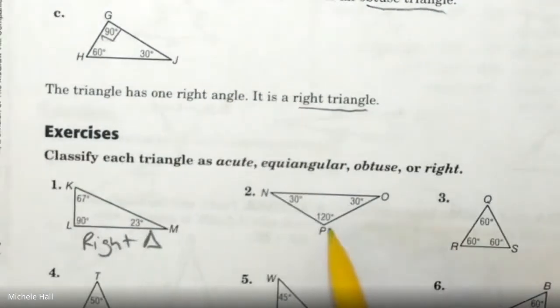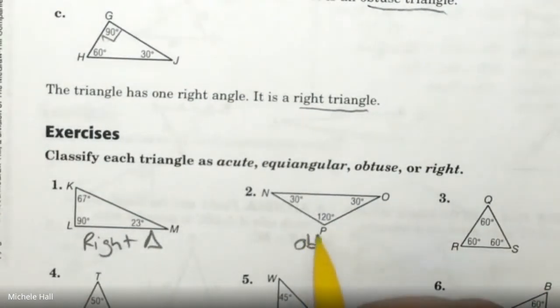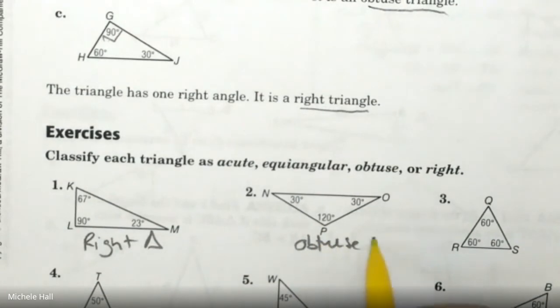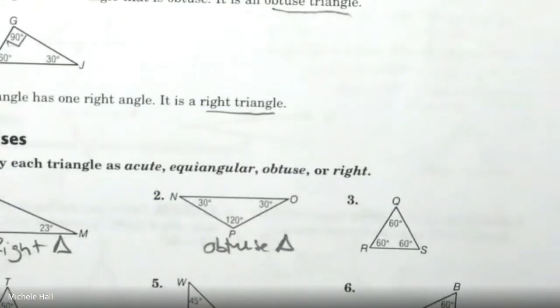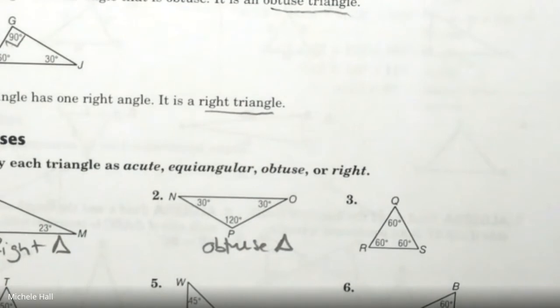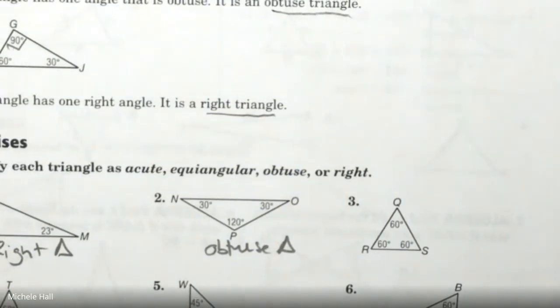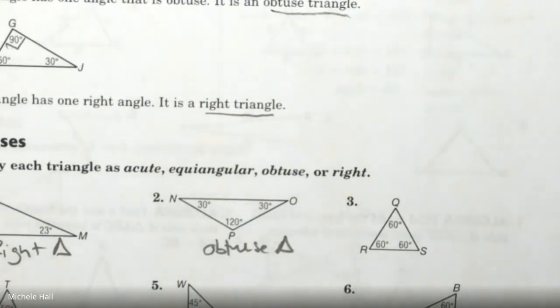Obtuse. I see 120 degrees. And Thomas. Equi. And what does it have? Equal what? What are those called? So equiangular angle, right? Equiangular. You're going to practice using those words because you do want to be able to say them.